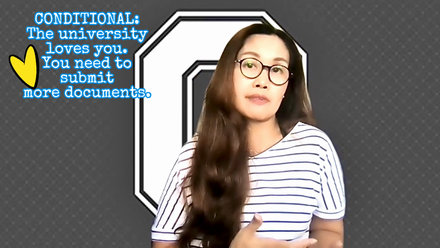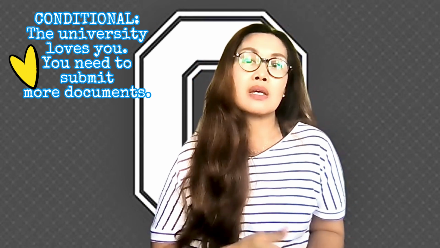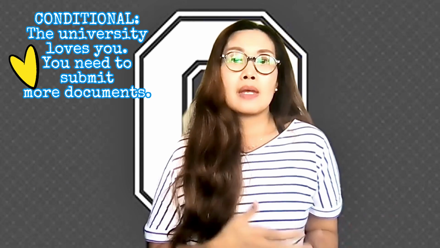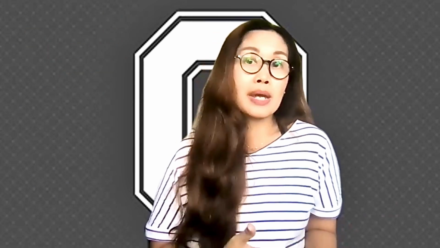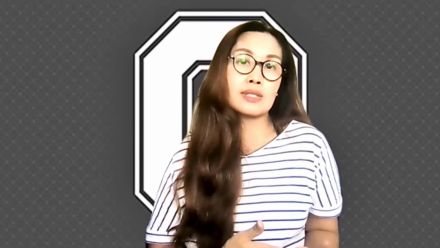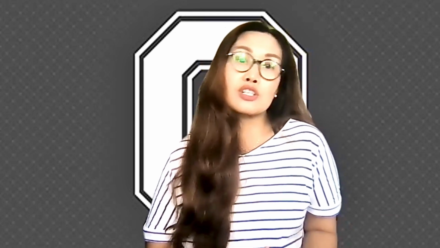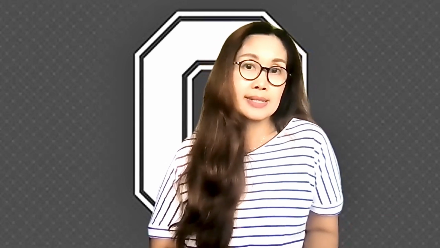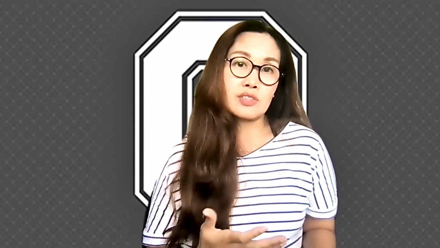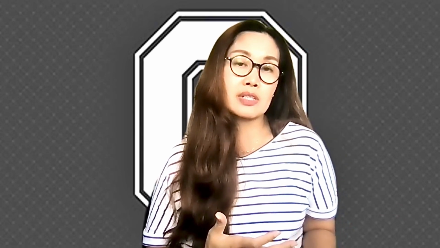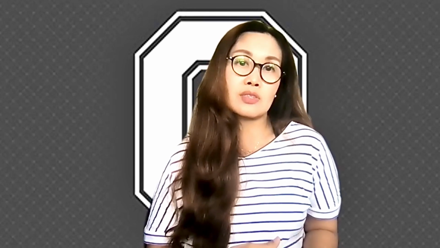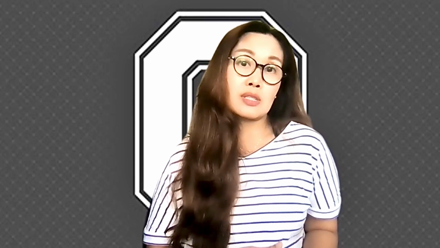When you are given a conditional offer, it means that you need to fulfill certain criteria in terms of marks or grades and academic requirements to get the admissions at the university. A conditional offer letter is also known as a restrictive offer letter. Under certain cases, due to the lack of time, for example, students might not be able to provide all necessary documents to the admissions committee.